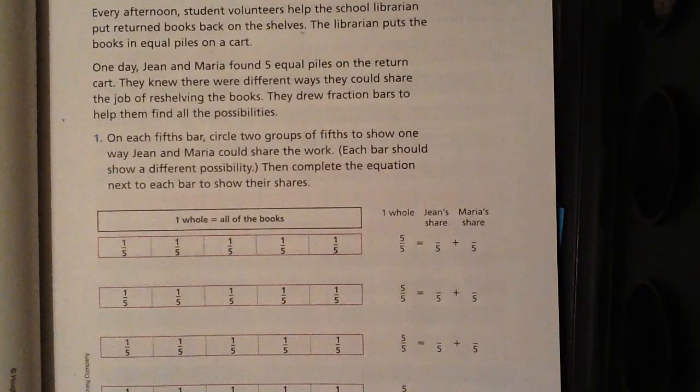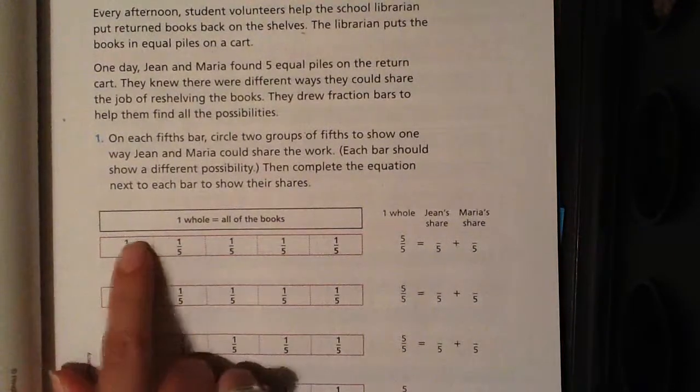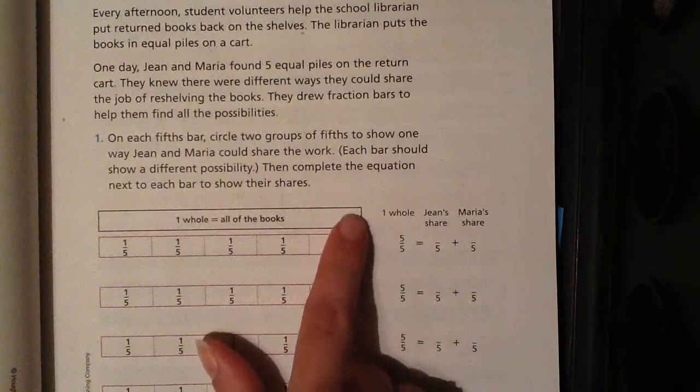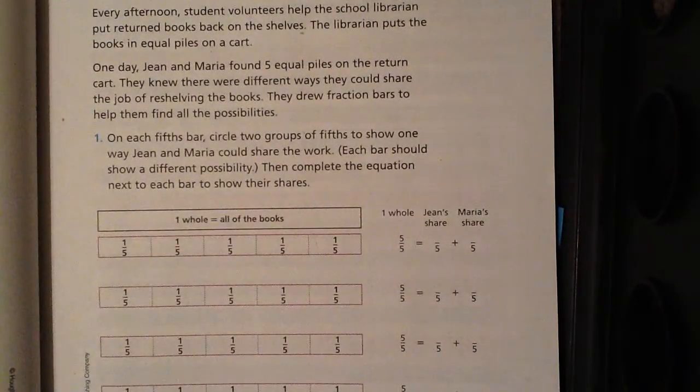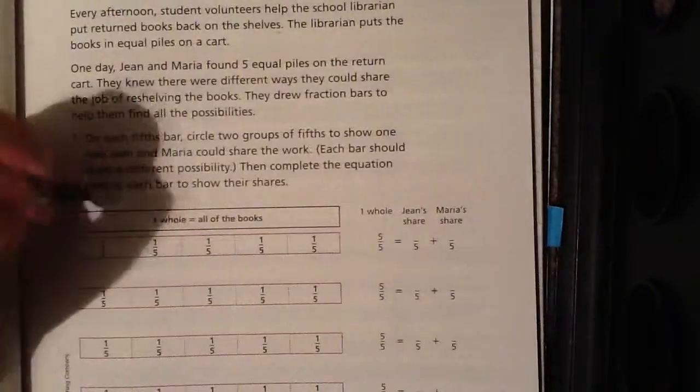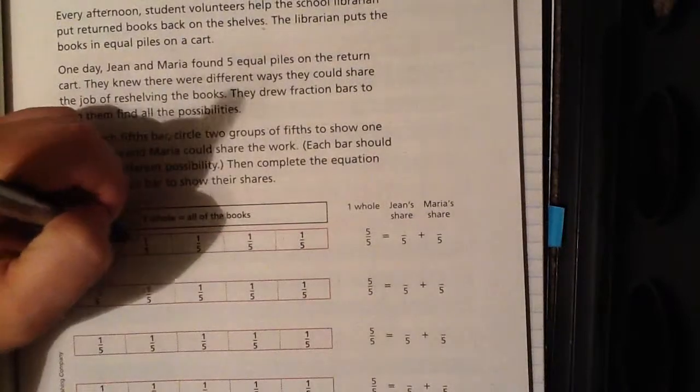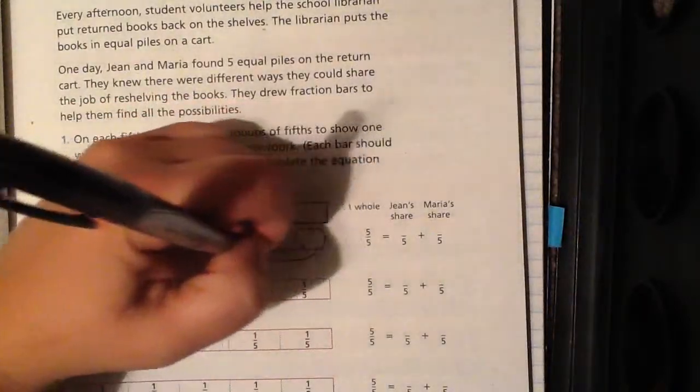So look at the first bar. The first bar has 1, 2, 3, 4, 5. 5/5 makes 1 whole. So think about our minute problem. And what I'm going to do is circle one group of fifths, and then I'm going to circle the other groups of fifths.